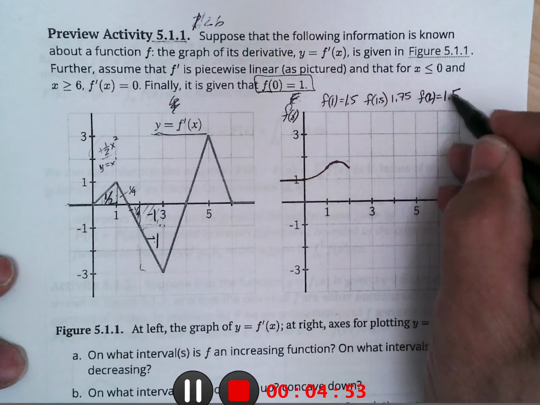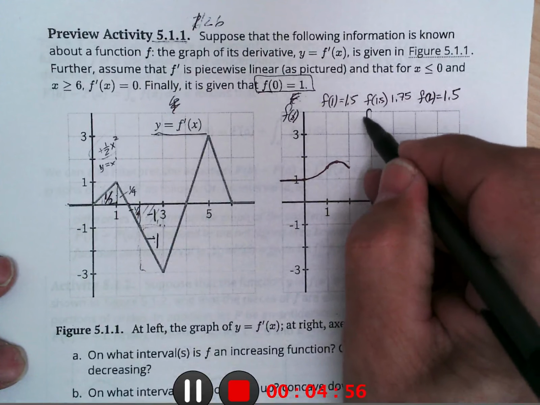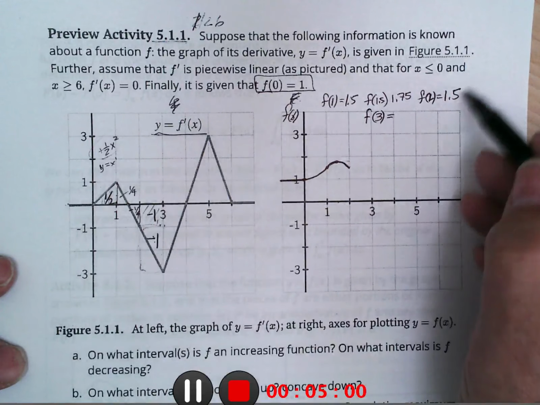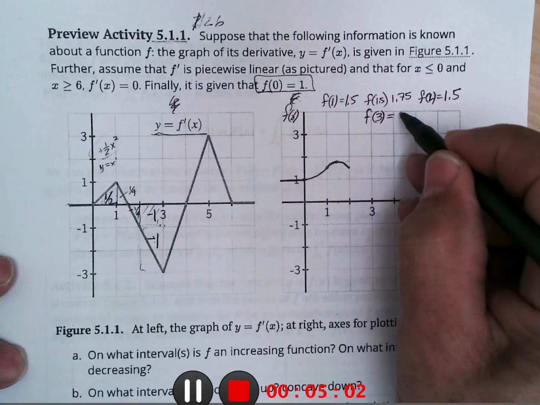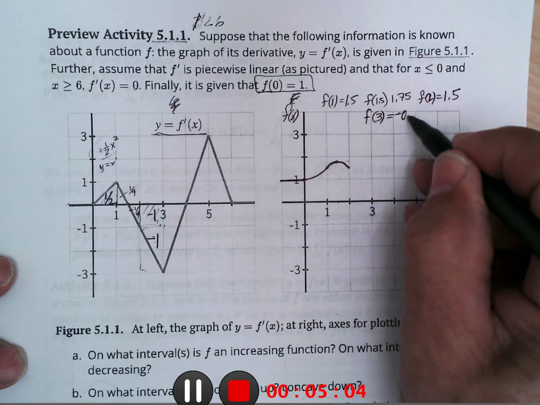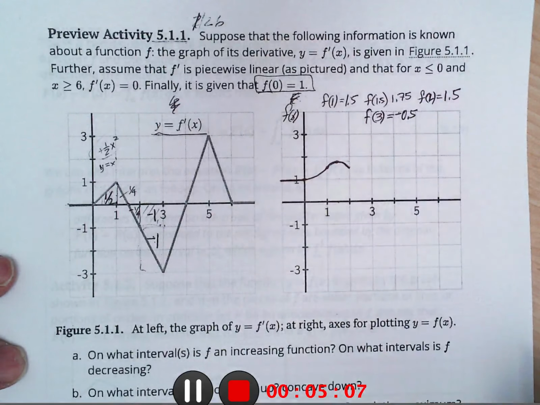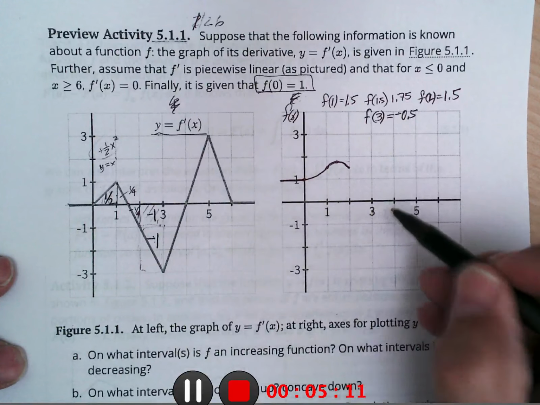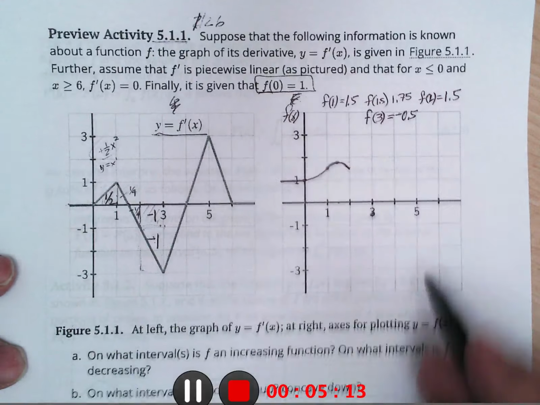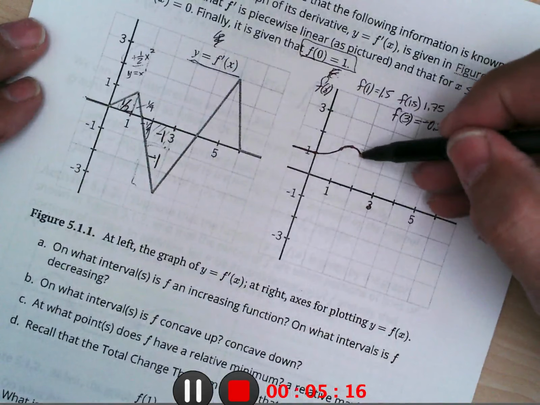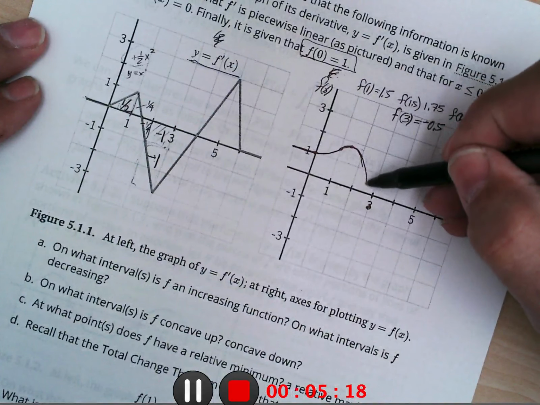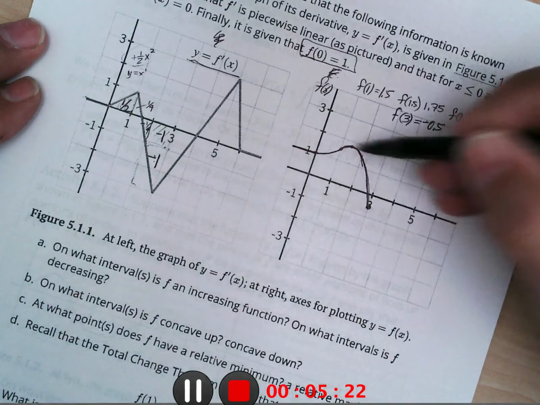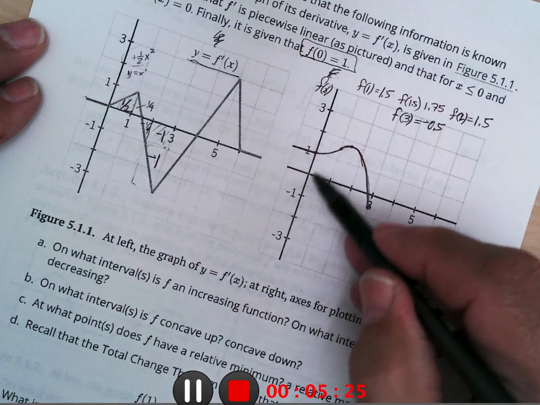F of 3 now is going to be 2 less than f of 2, so that'll be negative a half, if I go from 1.5. So I have to go to negative 1/2 at 3. And I'm still continuing with my parabola down. So I'm trying to make this look like the continuation of this parabola. Okay?